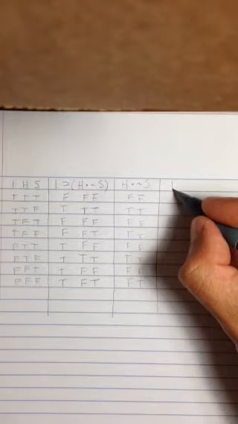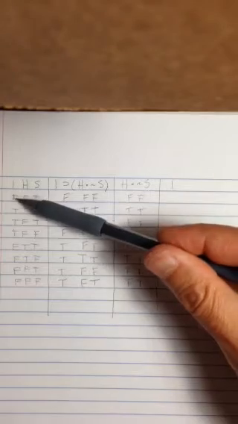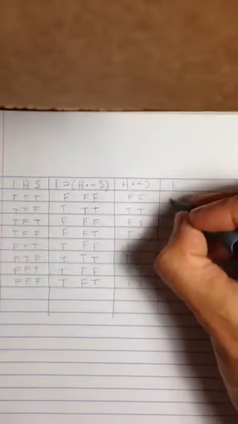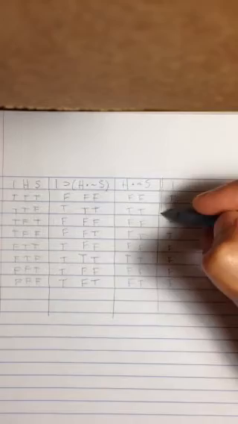Now the conclusion is just I. Since there's no operation, there are no symbols here, we can just copy the I column over here. There are 4 trues and 4 falses. Now I'll separate the conclusion from the rest of the table with 2 lines.